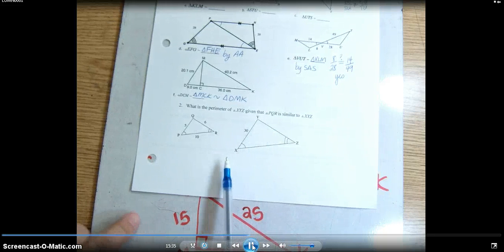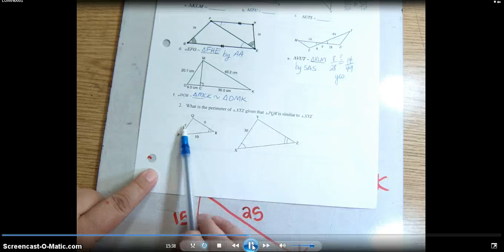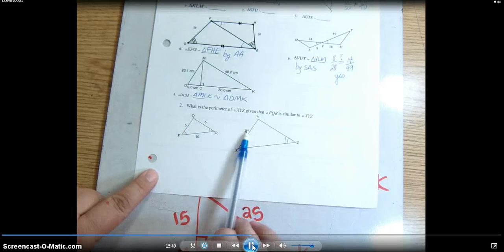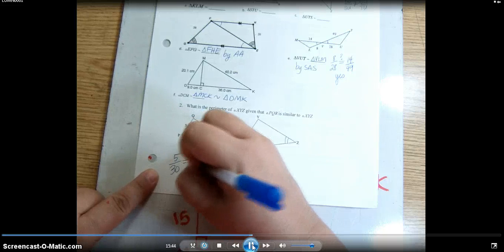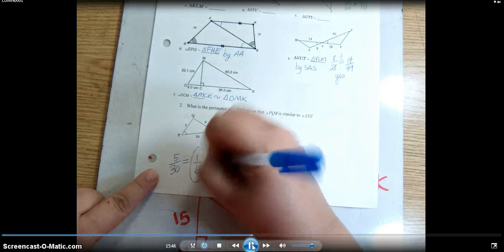My side length ratio, in this case, is 5 over 3... 5 over 3 is 1 over 6. So that's my ratio of side length.